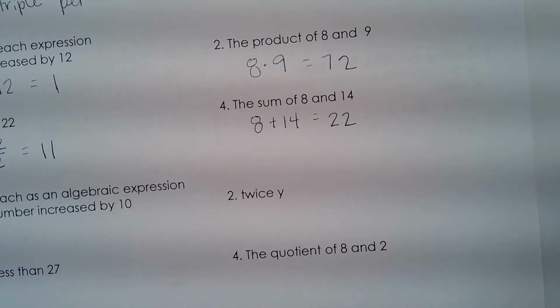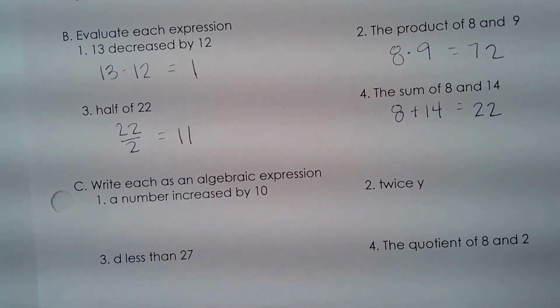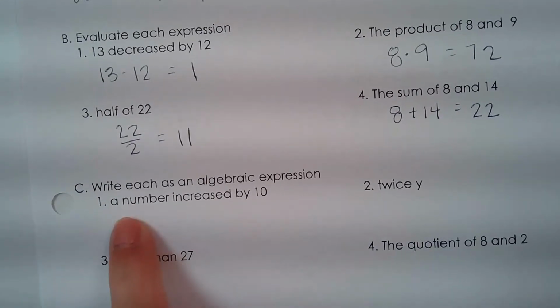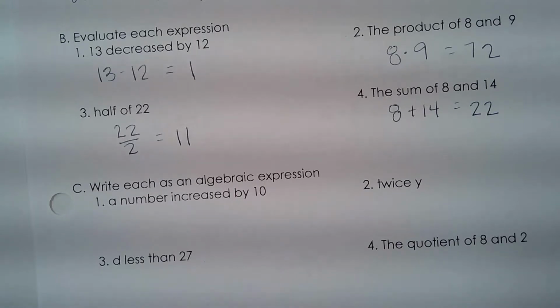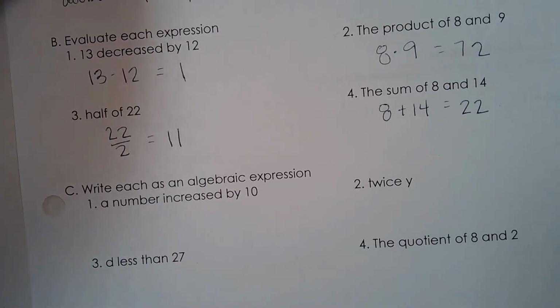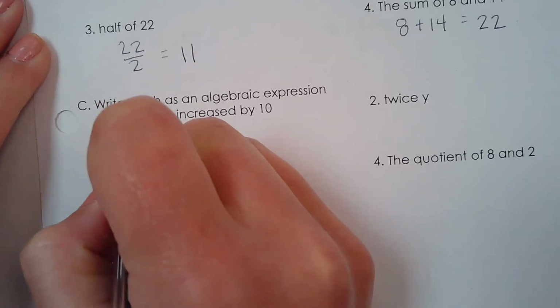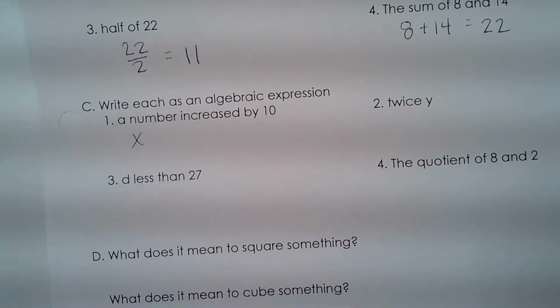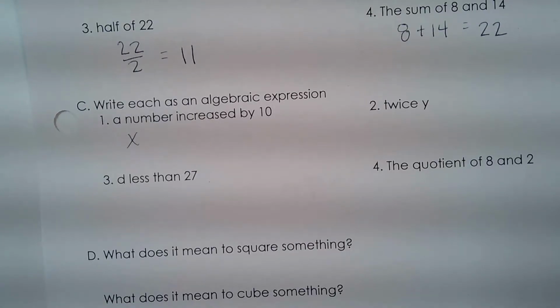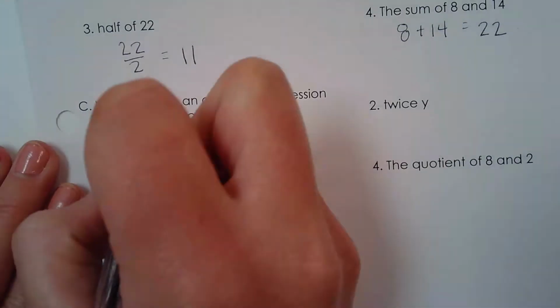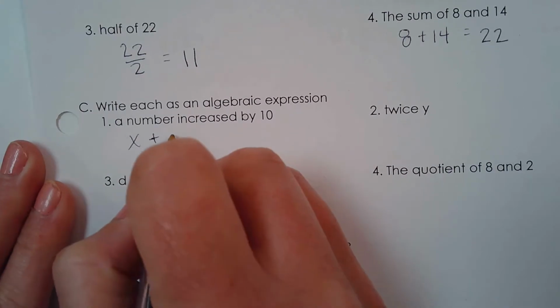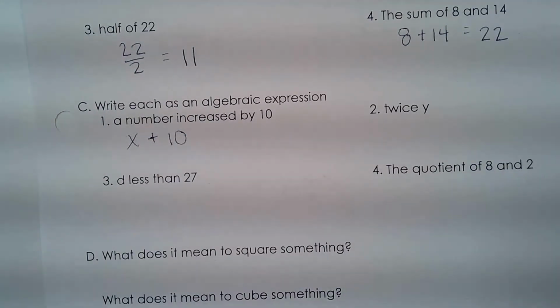Questions on anything? Okay. For the next parts, we're not going to evaluate because we have variables in these, so we're just translating at this point. It says a number increased by 10. When it says a number, what do we usually put in its place? We could put n, we could put x. What are those both called? Variables. You got to put some variable in there. I don't care what you use. I'm going to use x because that's probably what you'll see most of the time. So we have some number. Increased. What does increase tell you to do? Plus 10. Is that okay?